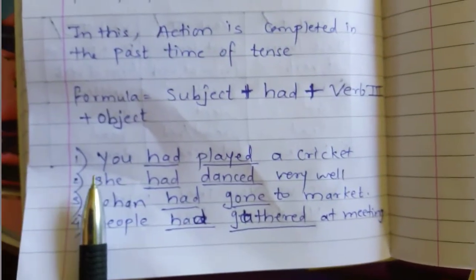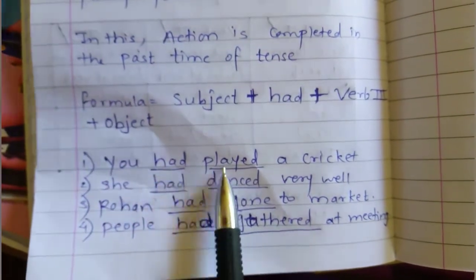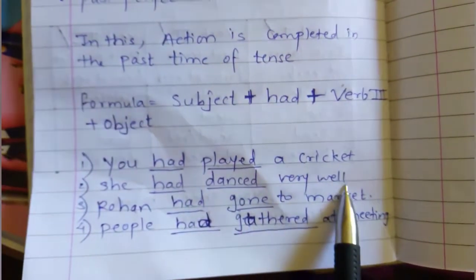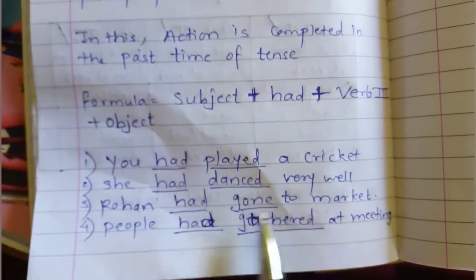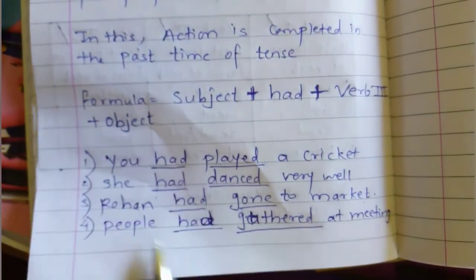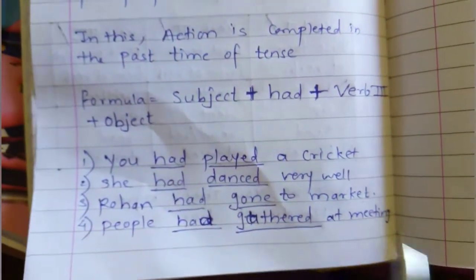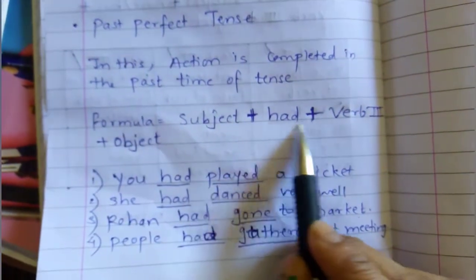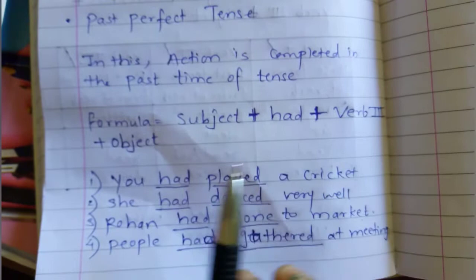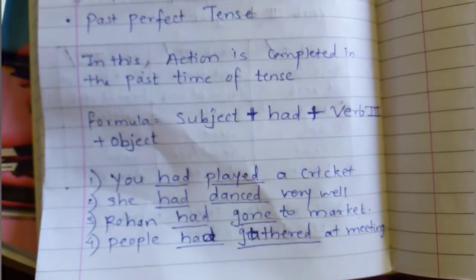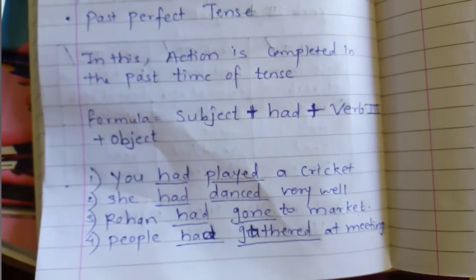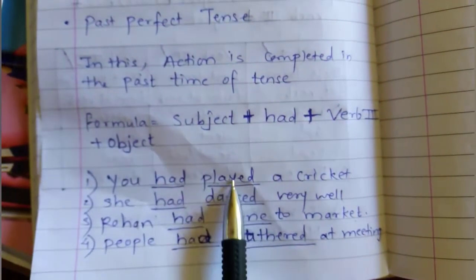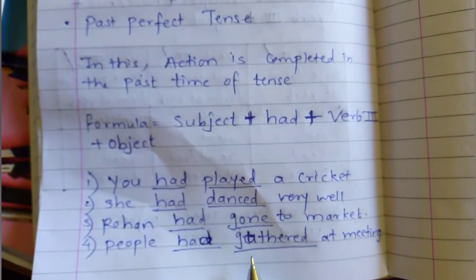So let us see the sentences here. First, you had played a cricket. Second, she had danced very well. Third, Rohan had gone to the market. Fourth, people had gathered at meeting. So in the past tense, we use had here. Had verb is used with all the pronouns and with all the nouns. So you can see had everywhere, and we can see the third form of the verb here in the past perfect tenses.